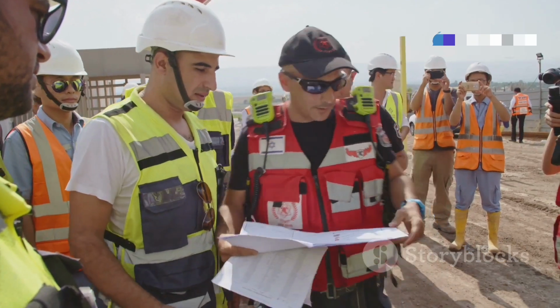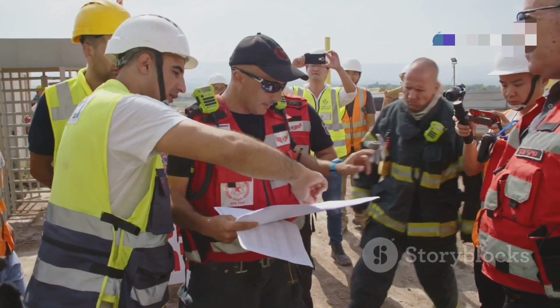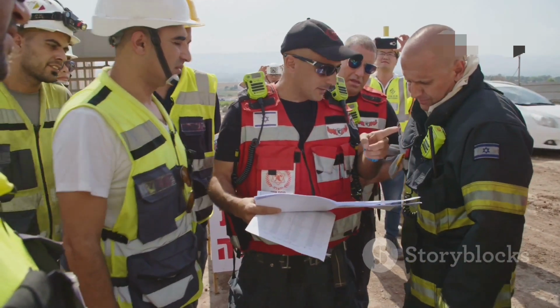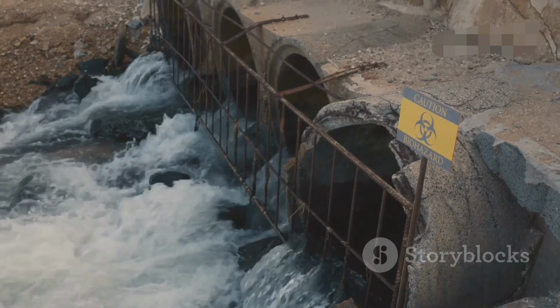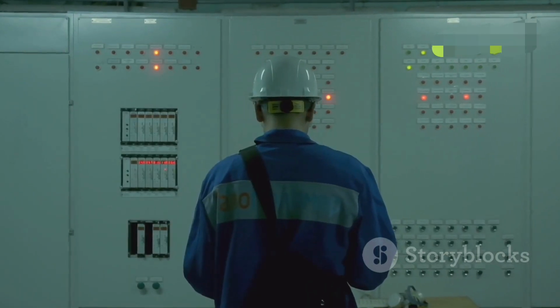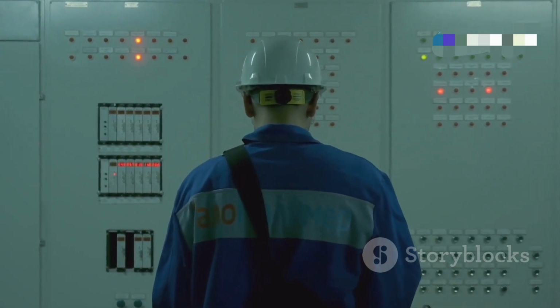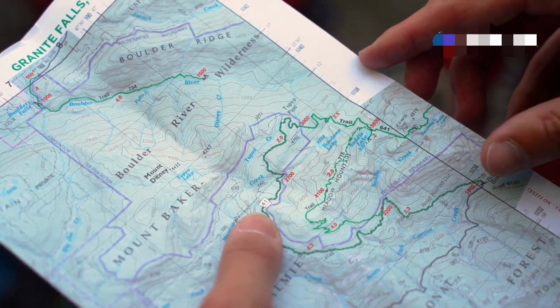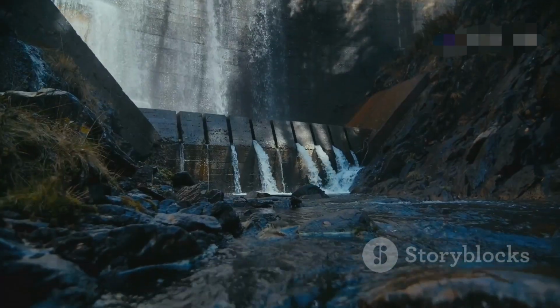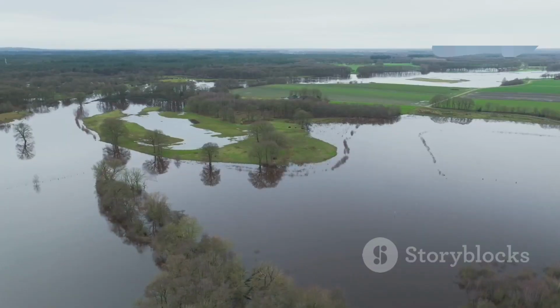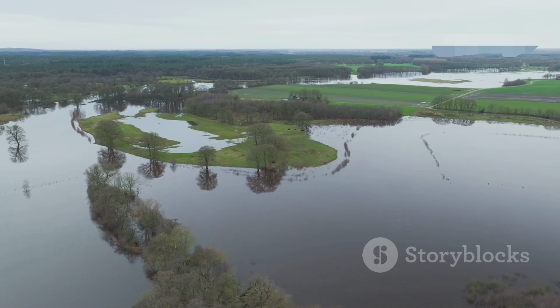Dam break modeling plays a critical role in developing emergency action plans, often called EAPs. These plans are essential for any dam. An EAP outlines procedures to detect, evaluate, and respond to emergency conditions at a dam. A key component of an EAP is the inundation map. These maps are produced from dam break models. They show the areas that would be flooded if a dam were to fail.